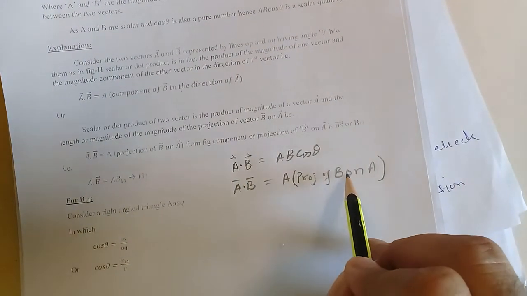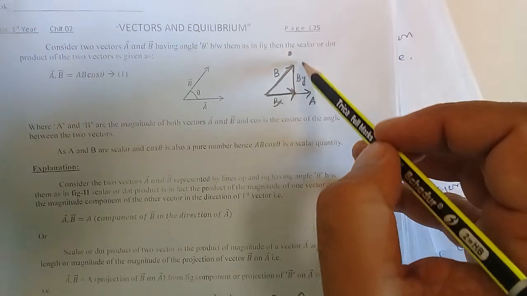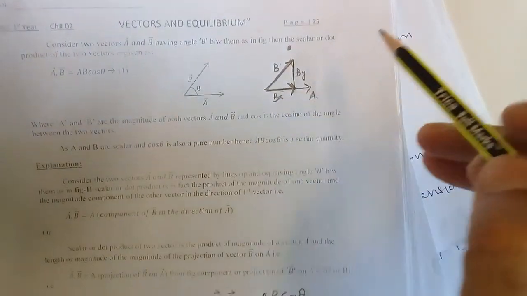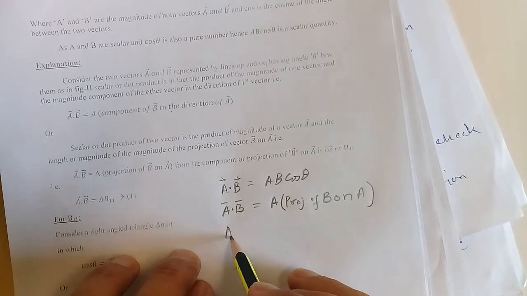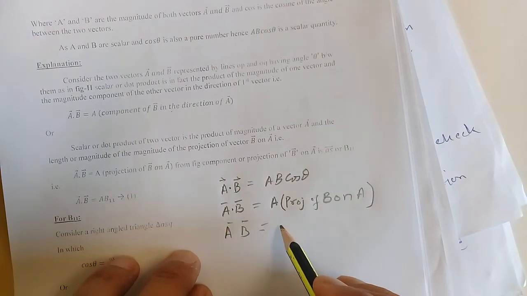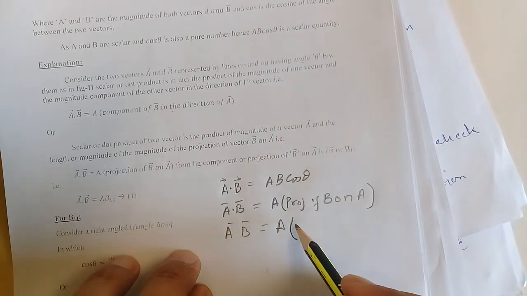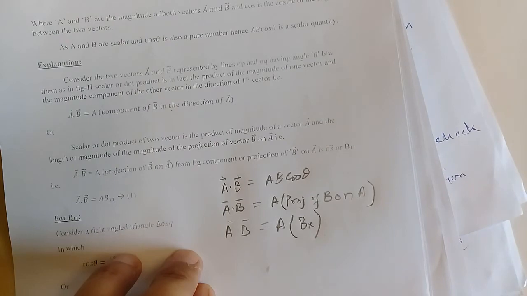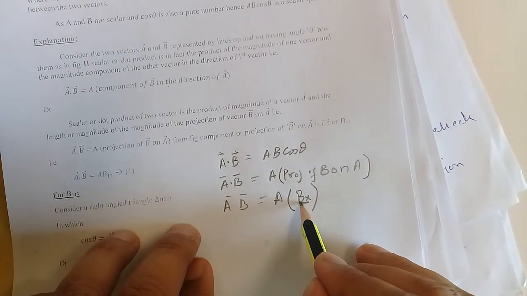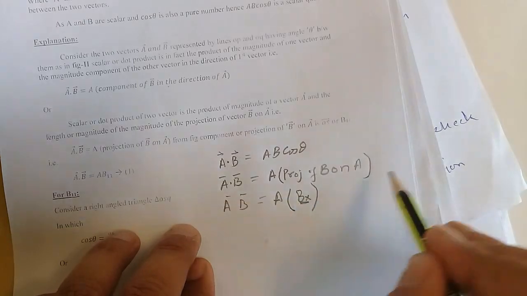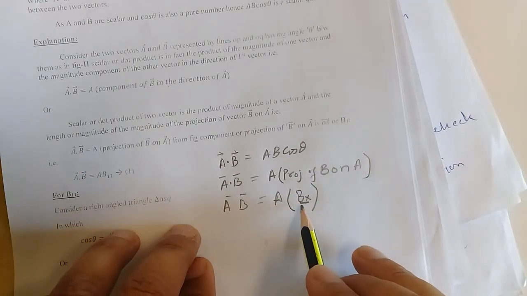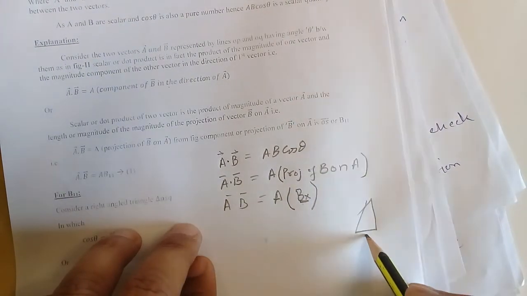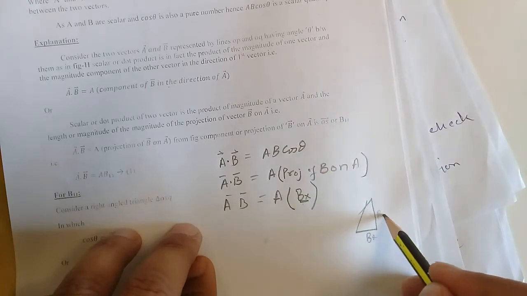The projection of B on A is clear from this example. This is the projection of B on A. So we can write here A dot B is equal to A, and the projection of B on A is the component Bx. So you know that Bx is the component of B which is parallel to A. How can we find this? Let figure. This is Bx, this is By, and this is B.